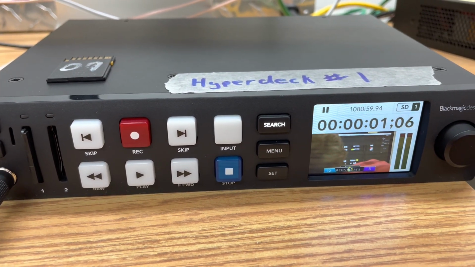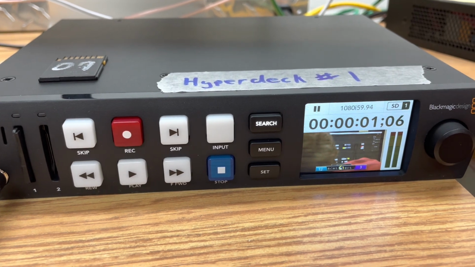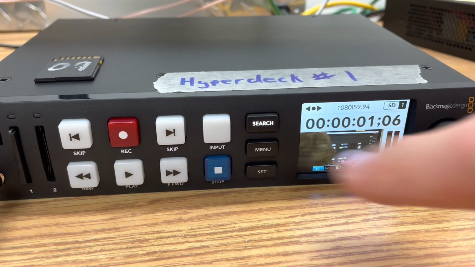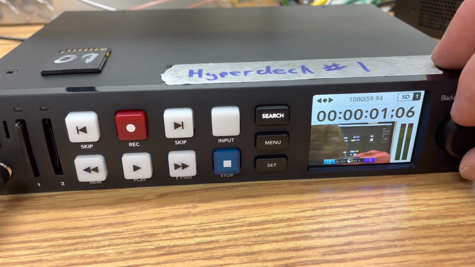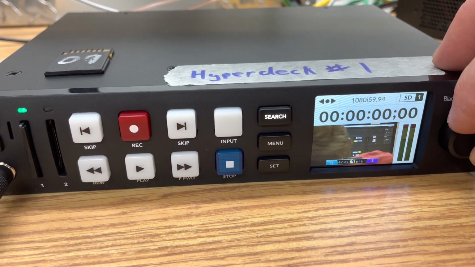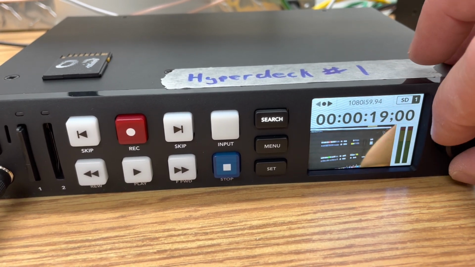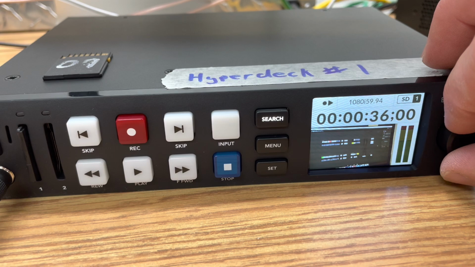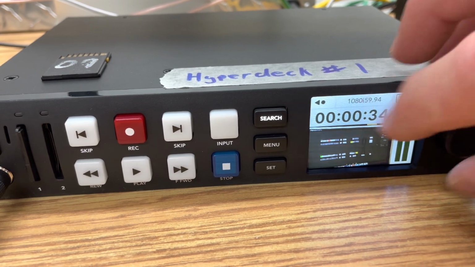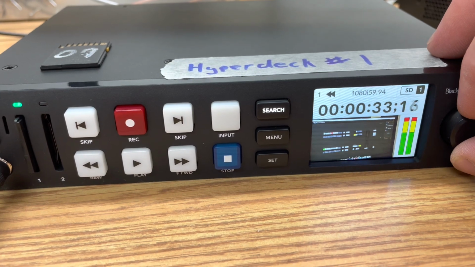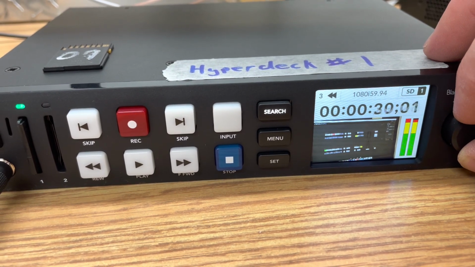If you want to move back a little further, you can go with this guy right here, and that allows you to move around in seconds, and then you hit search one more time. This one actually is kind of, you can change.